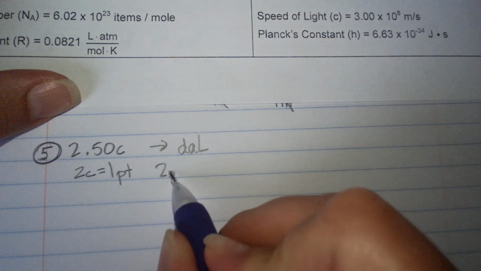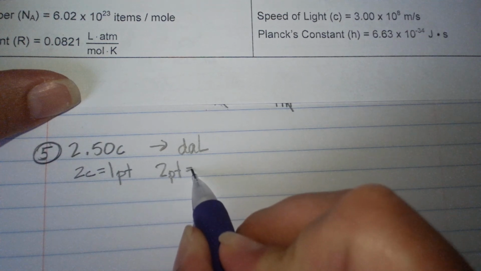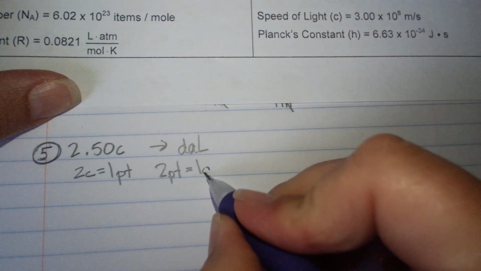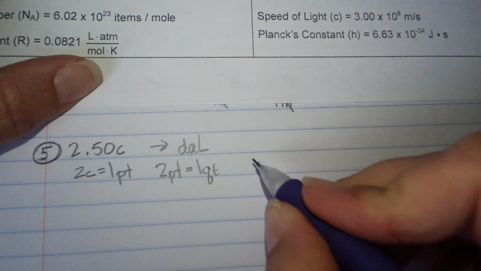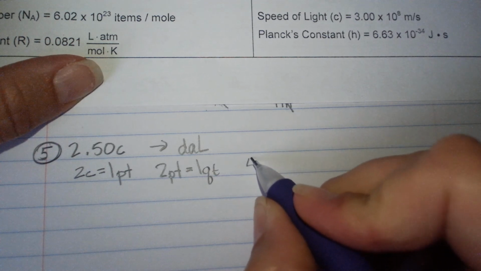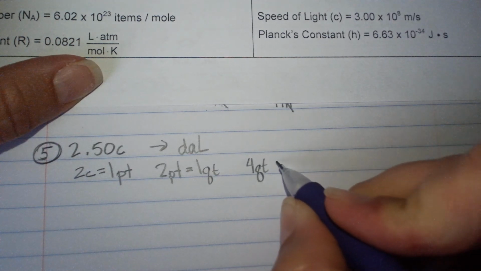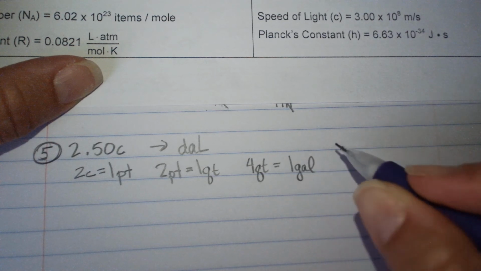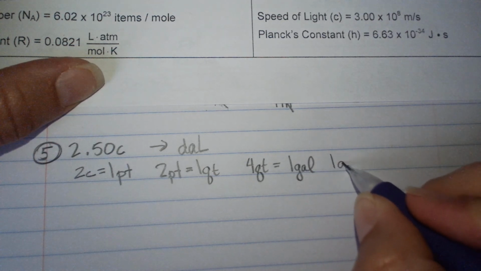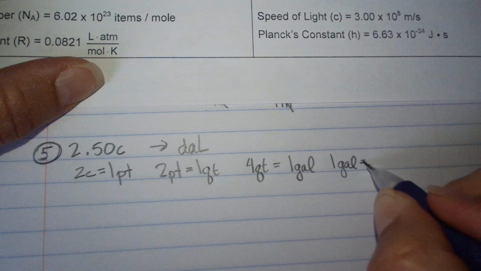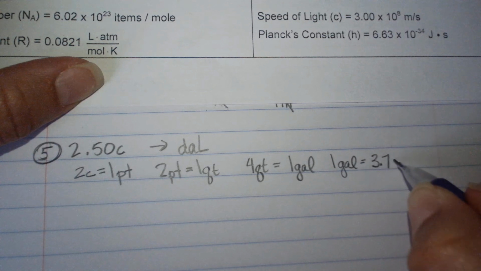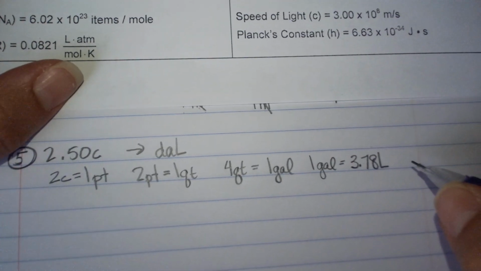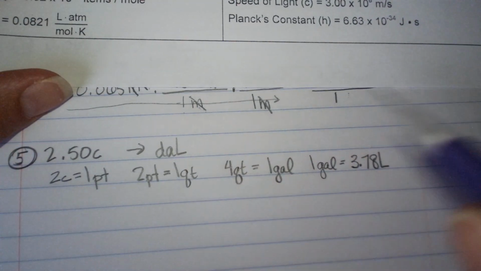So 2 pints, I'm just reading from that conversion sheet, equals 1 quart. 4 quarts equals 1 gallon. 1 gallon equals 3.78 liters. And then my problem wanted me to get to deciliters.